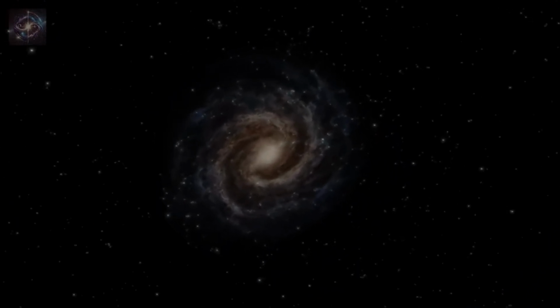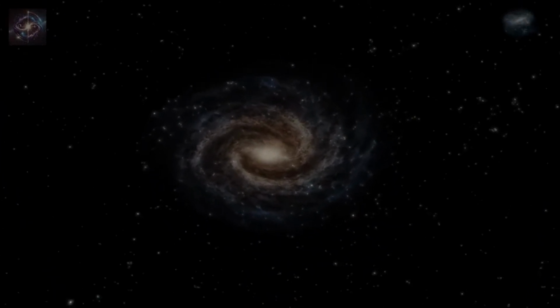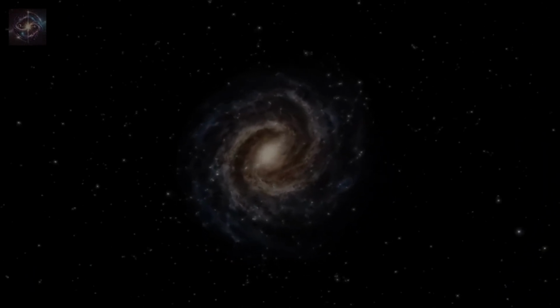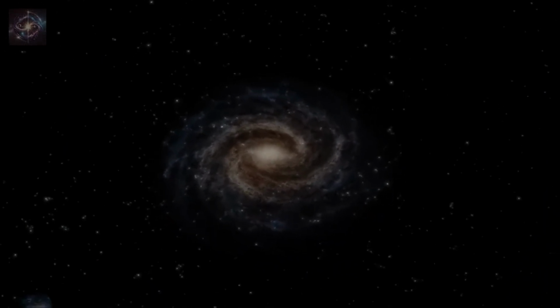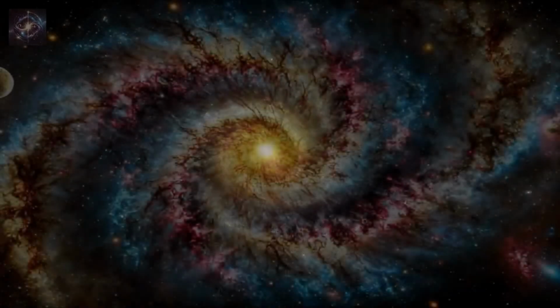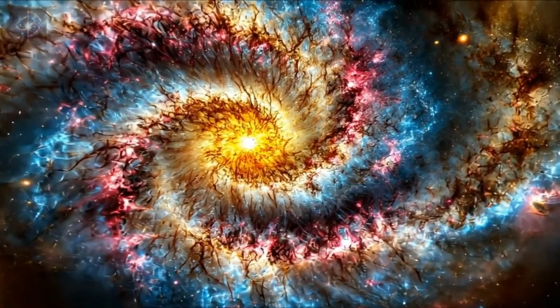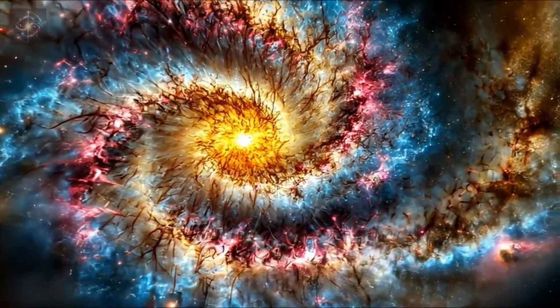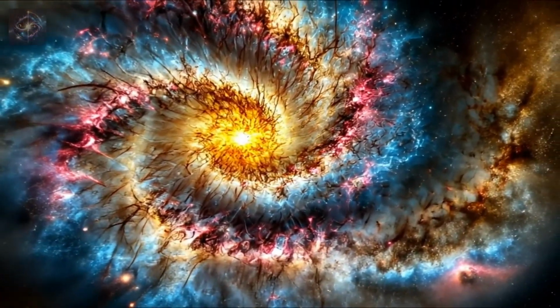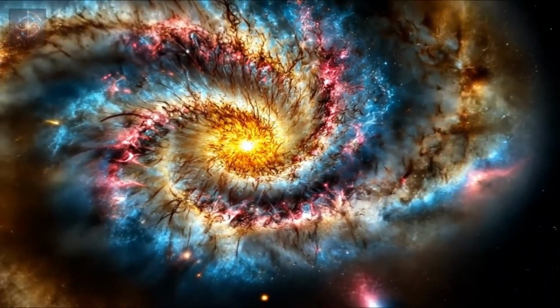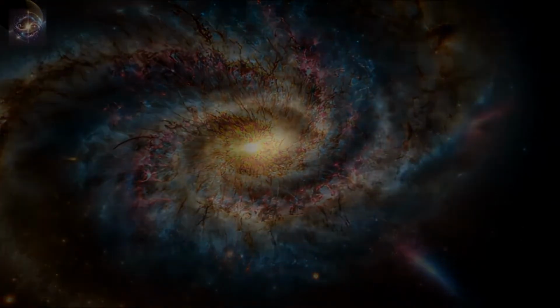This ancient light, now stretched into microwaves by billions of years of cosmic expansion, is the cosmic microwave background. It provides us with a detailed image of the infant universe, revealing the seeds of what would grow into galaxies, including the Milky Way.